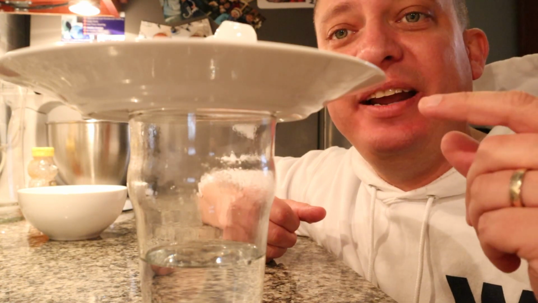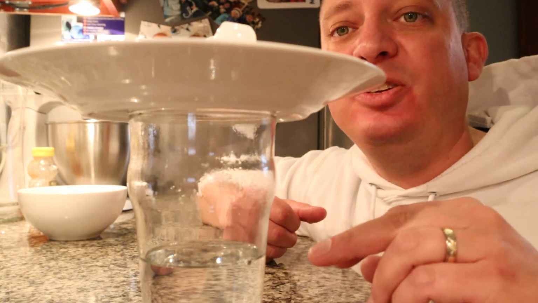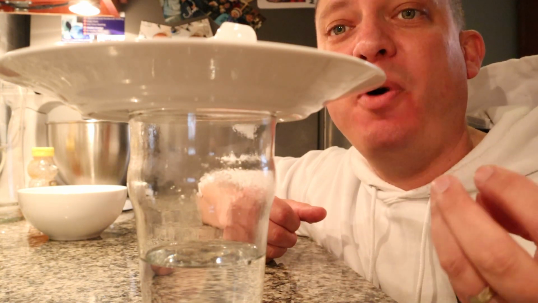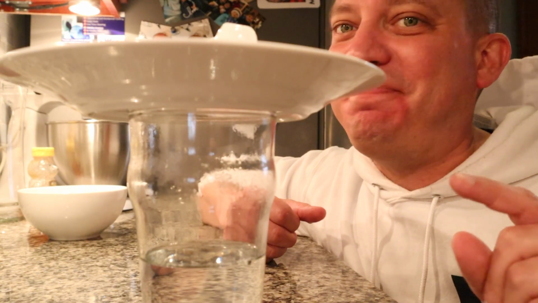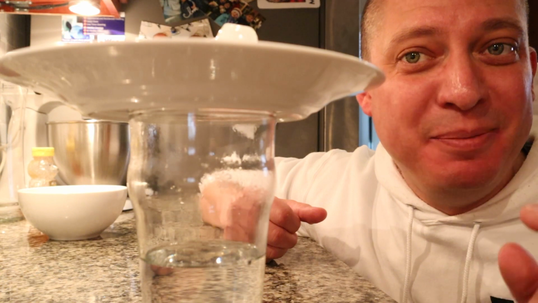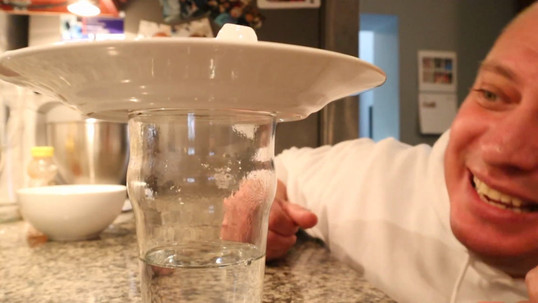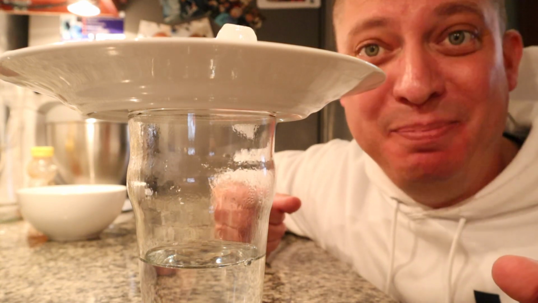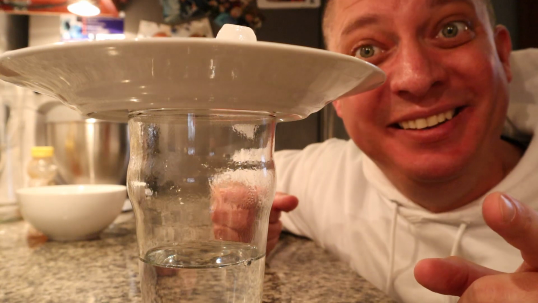And the longer you let it sit here, the more condensation from that water vapor is going to form on the bottom of that plate. And if you wait long enough, you'll actually be able to see a raindrop come down from that plate and fall into that cup. And you would have just made rain.